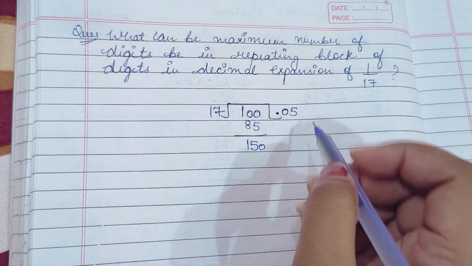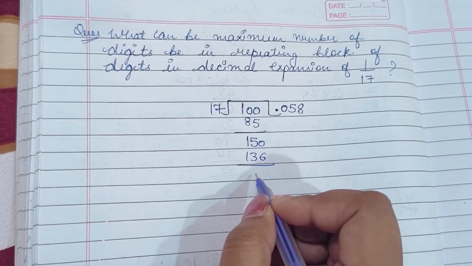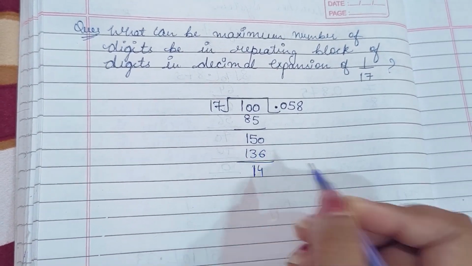Then put 0 to make it 150. And 17 into 8 is 136. Remainder is 14.